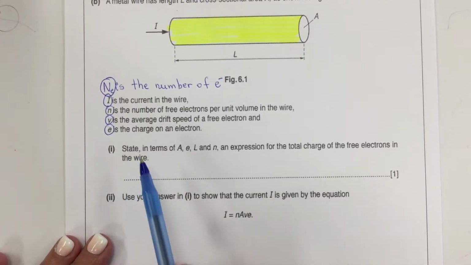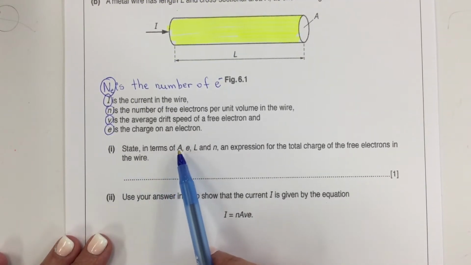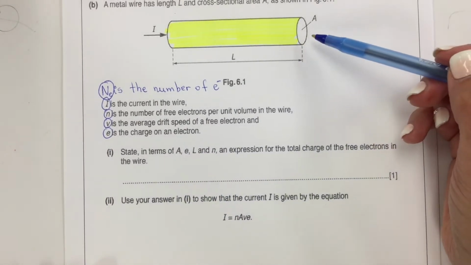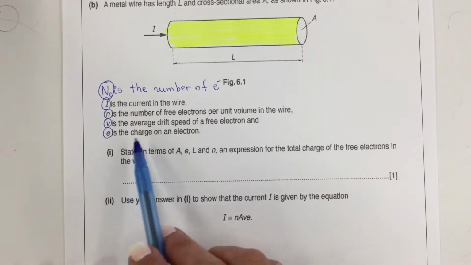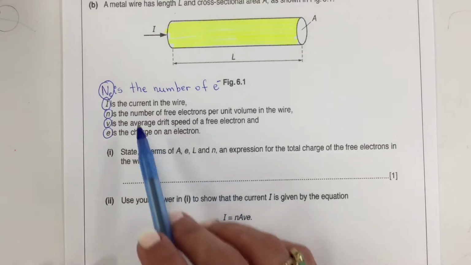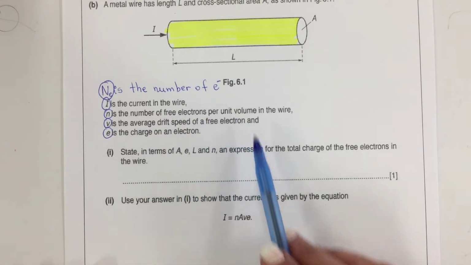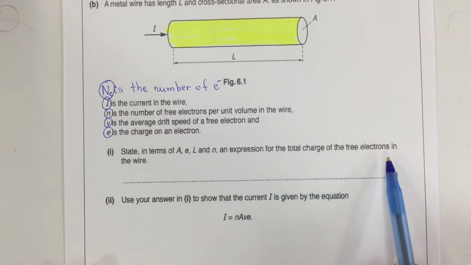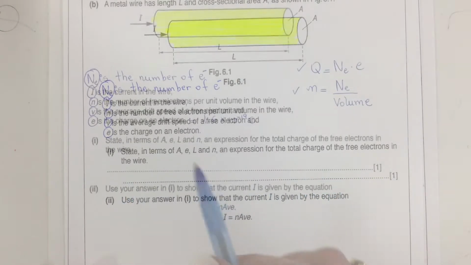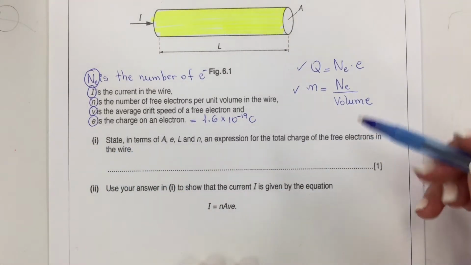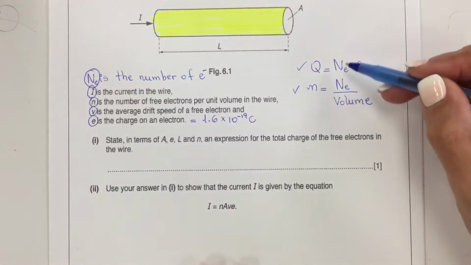Question I. State in terms of A, the cross-sectional area, E, the charge of an electron, L, the length of the wire, and N, the number of electrons per volume, an expression for the total charge of free electrons in the wire. To answer question I, I'm using these two equations.